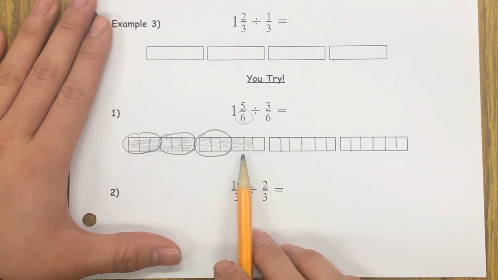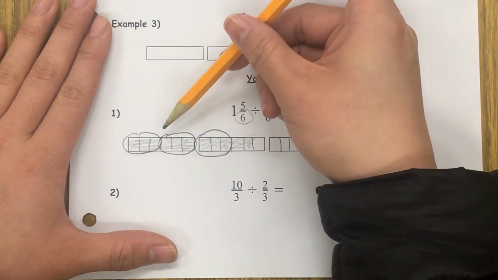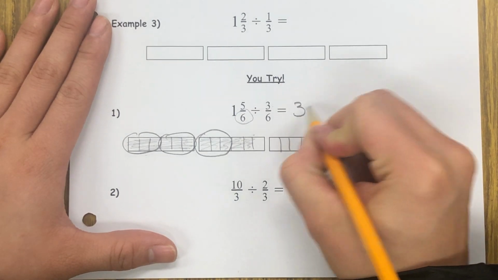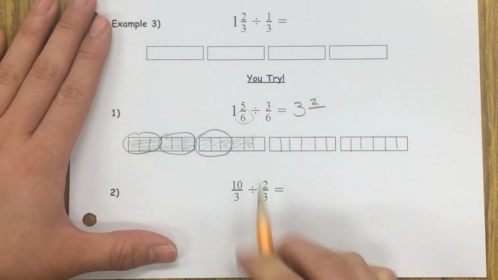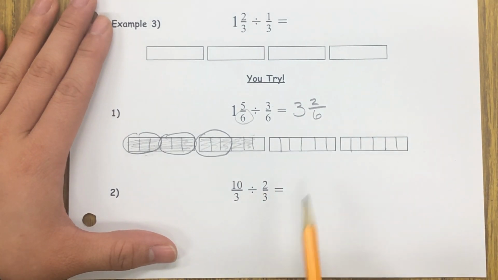Because each group is 3 pieces. This is only 2. I only have 2 pieces left. So I can make 1, 2, 3 whole groups. And then I have 2 pieces left over. And those 2 pieces are both a 1/6 in size. So my answer is going to be 3 and 2/6.